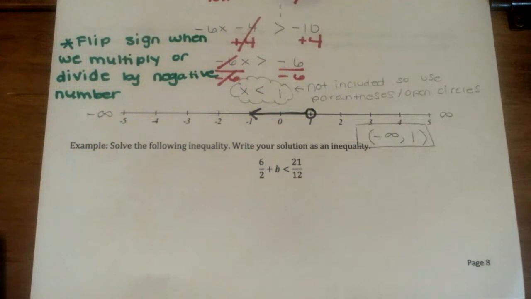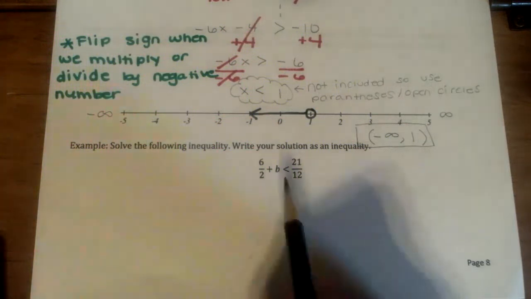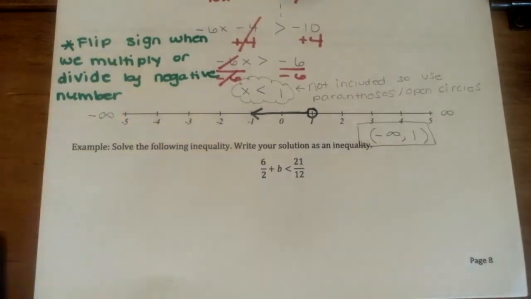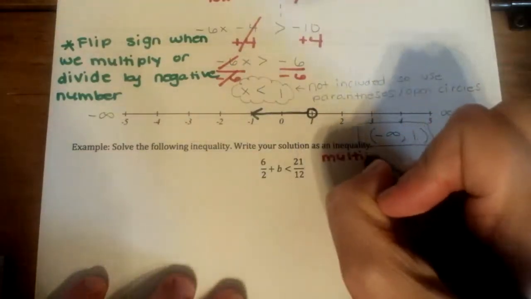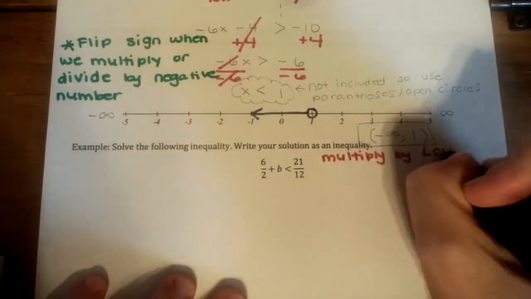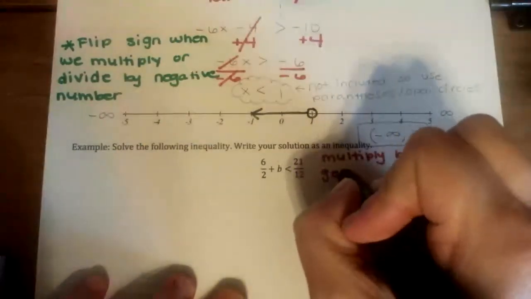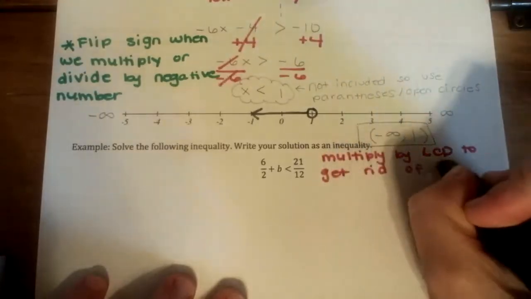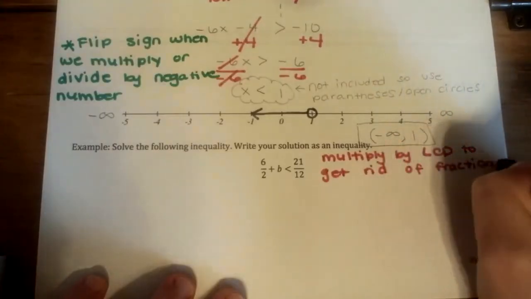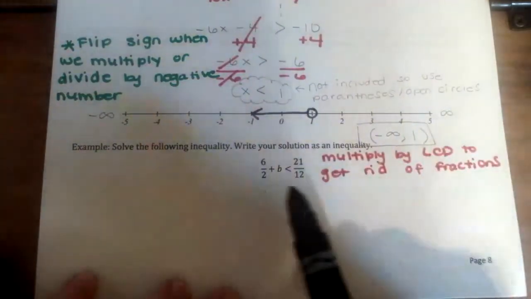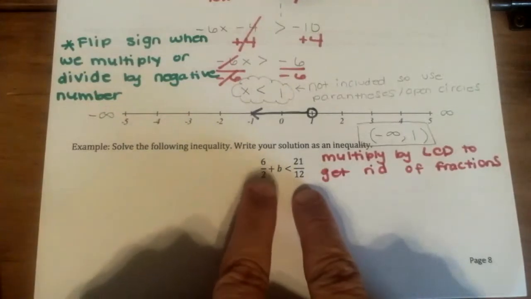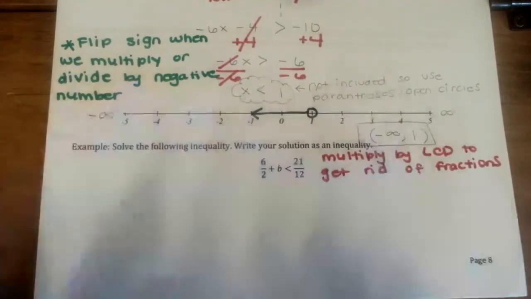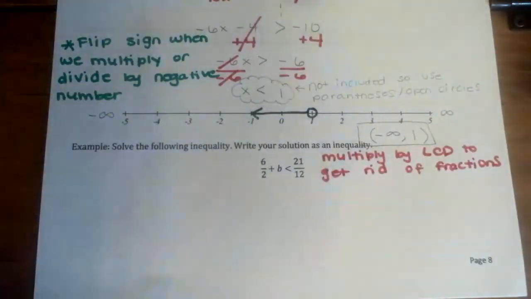There's fractions galore, so let's go ahead and get rid of these fractions. Fractions mean divide. So in order to get rid of the fractions, we can multiply by the LCD. Remember that? Multiply by the LCD to get rid of fractions, going back to Module 1, Homework 1. Our denominators here are 2 and 12. So I can make both of these fractions into 12. This one's already 12. If I need to make this one into 12, I can just multiply the top and the bottom by 6. I don't have to do that because I'm going to get rid of them. I'm just going to use that LCD.